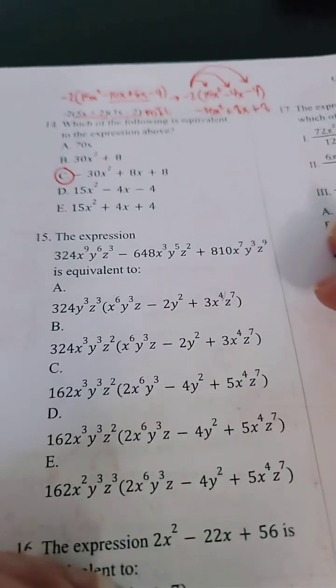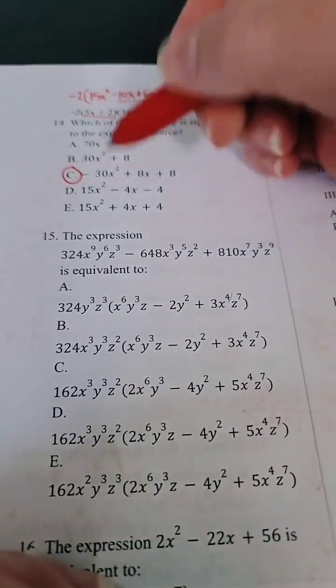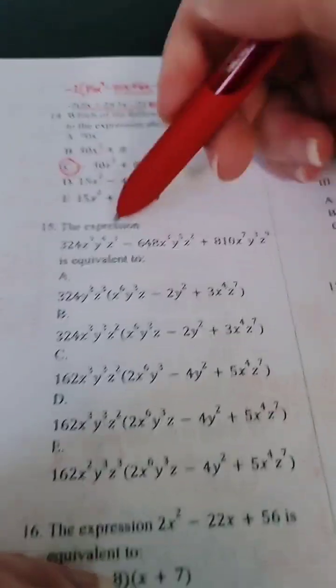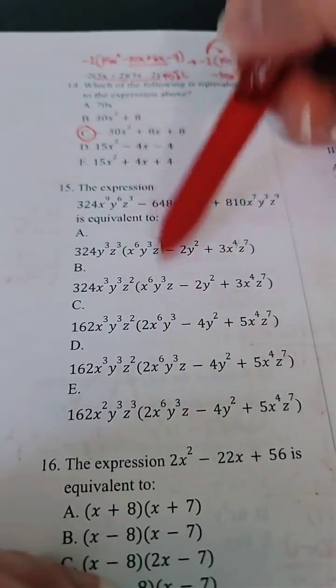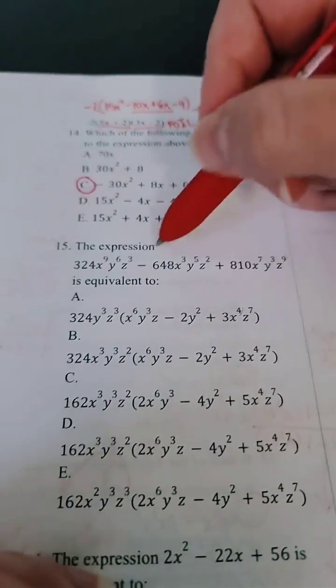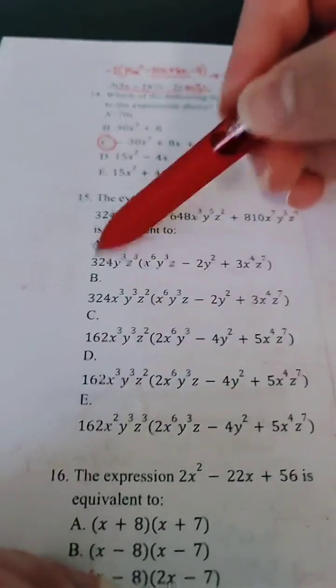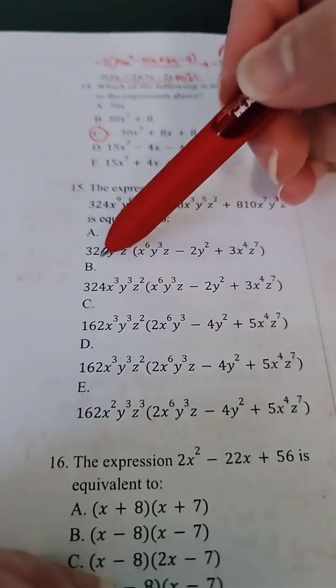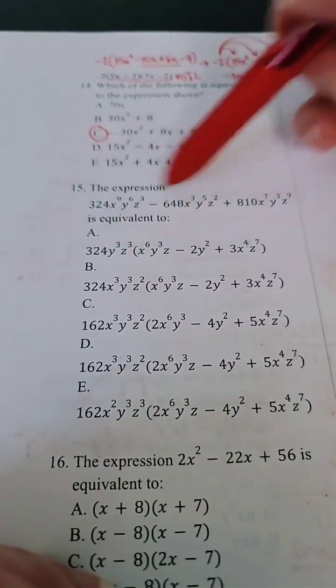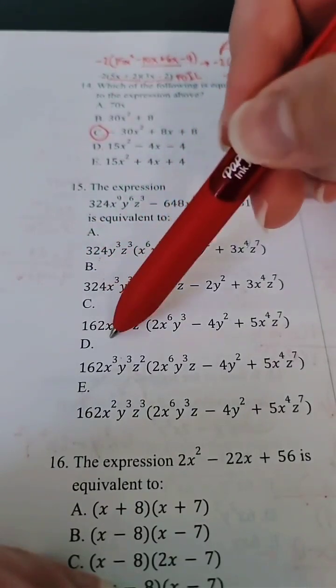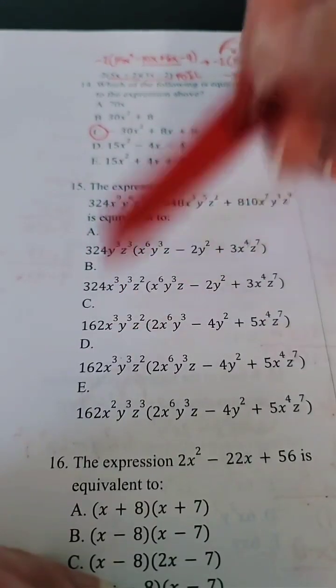Okay, so now let's look at number 15. So number 15 says we have all of this, and then if you look at the answer choices, it looks like they're factoring. So what we're going to do is we're going to say, okay, is there a greatest common factor we can take out over here? So you can use the answer choices to your advantage, and you could say, okay, it looks like for the number part, it has to be either 324 or 162 is the greatest common factor.